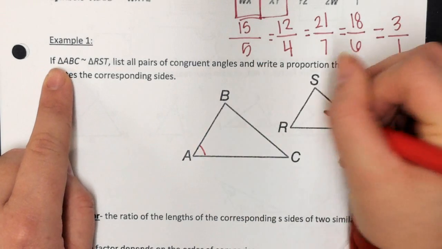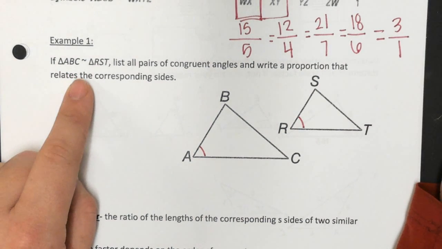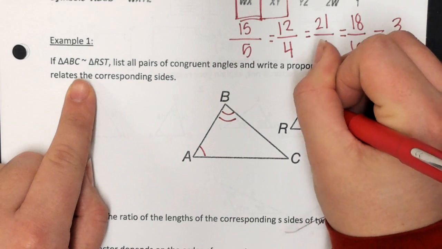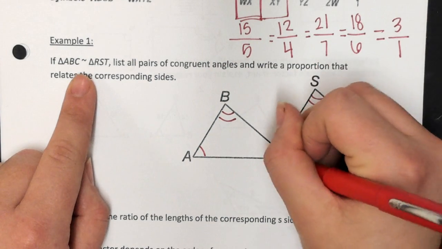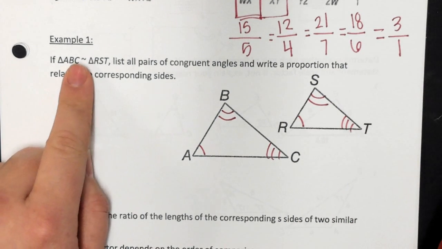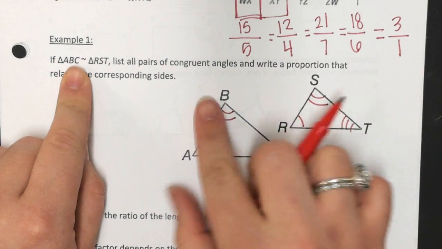R. So what is B congruent to? And C? Because it's saying, well, if these are congruent, so that's how we know which ones are equal to what.